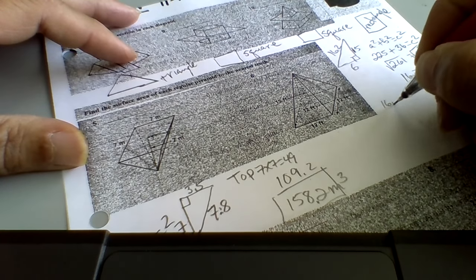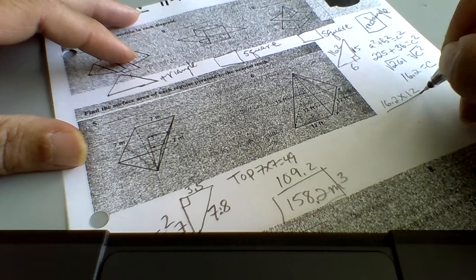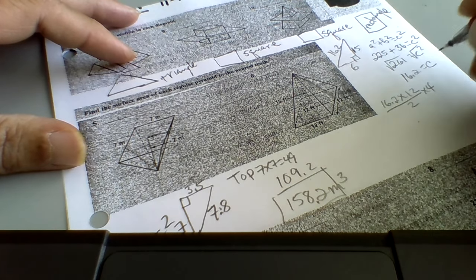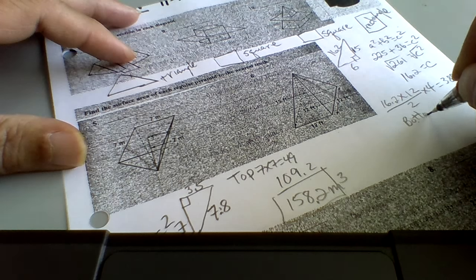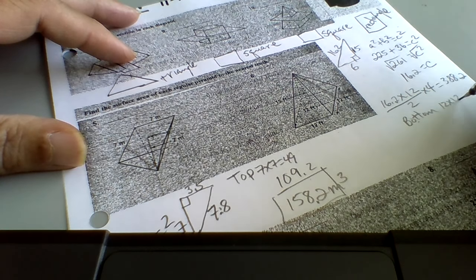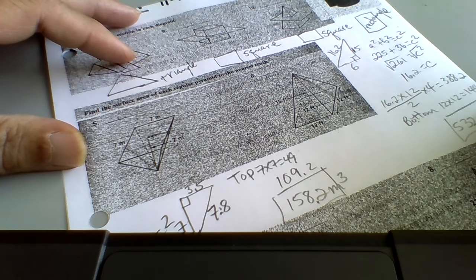So finding the triangle, it's going to be 16.2 times 12 divided by 2 times 4 sides. It's going to give me 388.2. And the bottom is 12 by 12. So that's going to give me 144. Add them up together, it's going to give me 532.8 feet cubed.